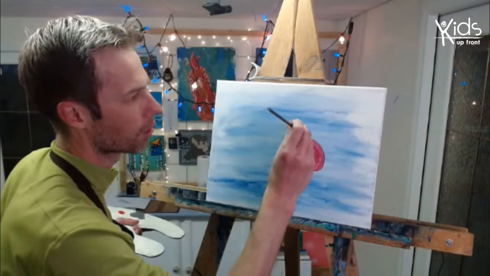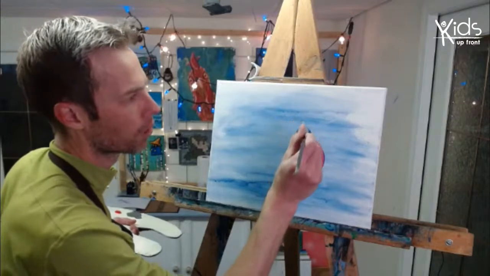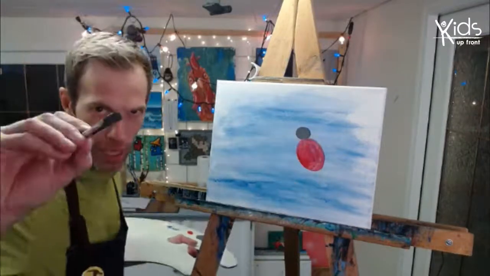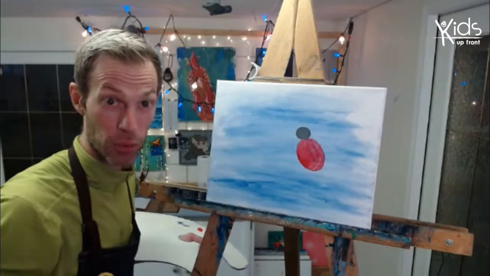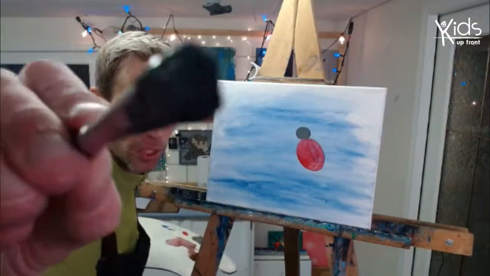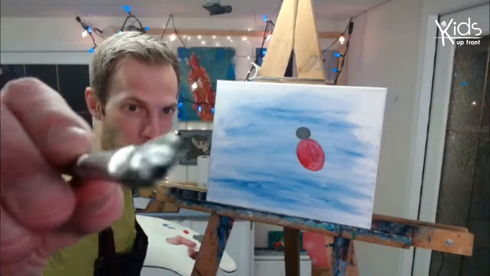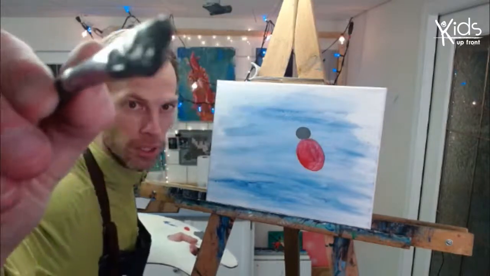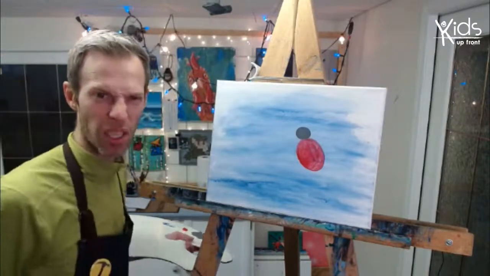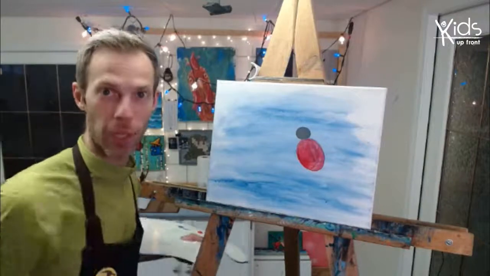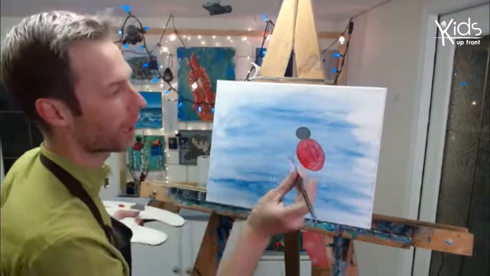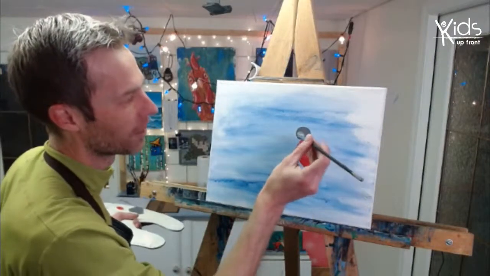Start too small. You see how I did that? I'm going to do it to the camera over here. It's going to be really annoying, right? You squish the brush in, and then you kind of rotate like that. That's how I do it. I even did that without getting paint on the camera. Good job, Glenn. A little bigger.